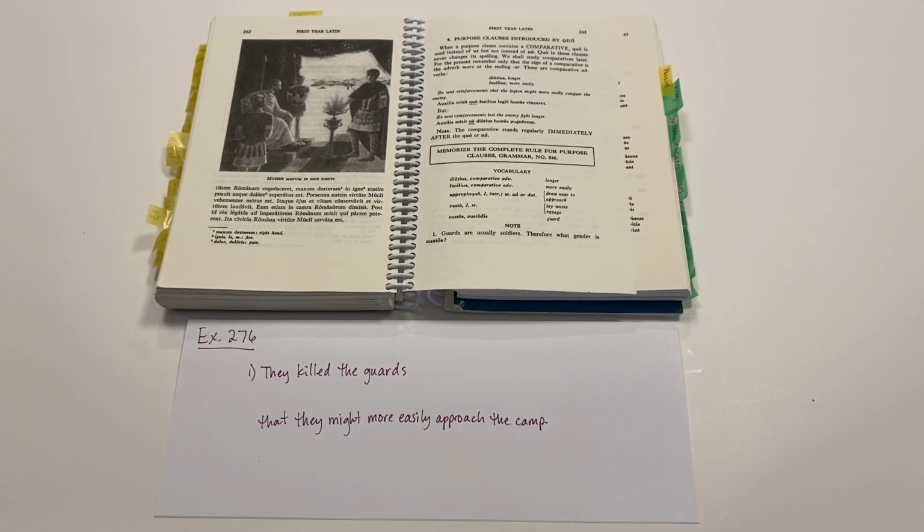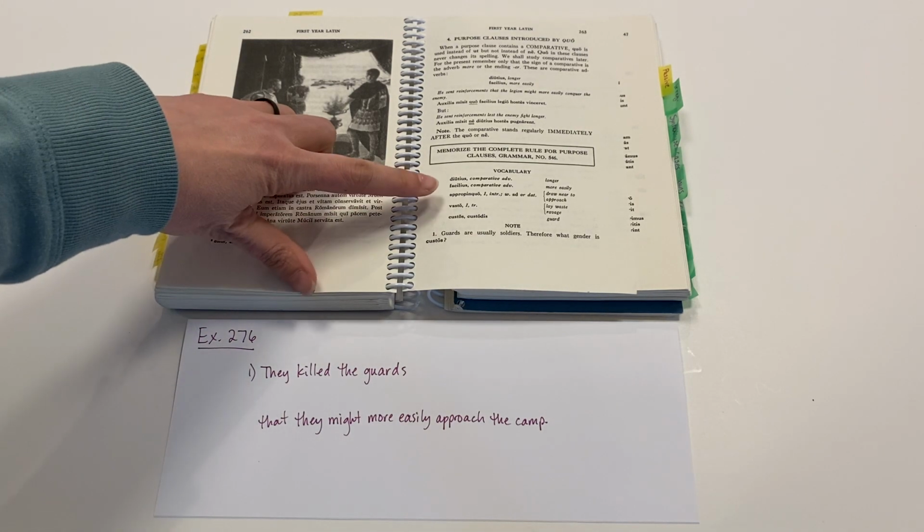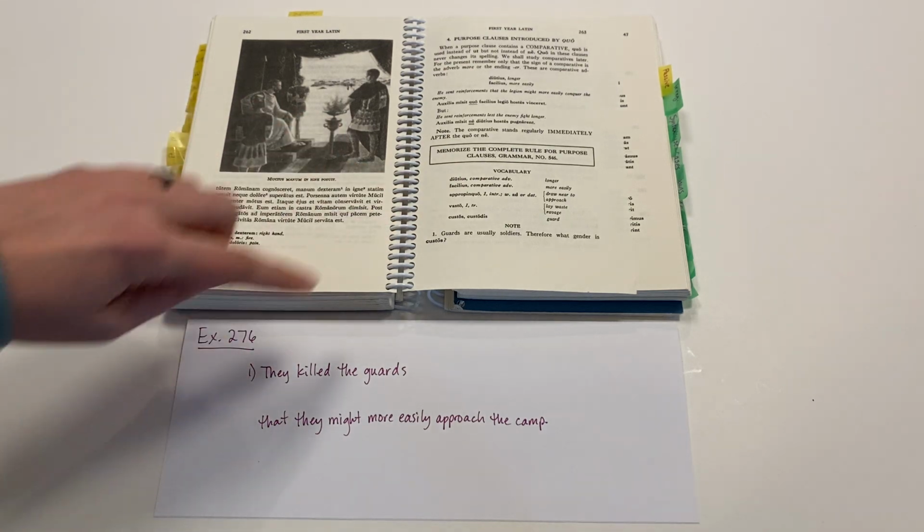Salve discipuli, this is Help for Your Latin Studies in Henle First Year Latin, exercise number 276, in which we will translate sentences from English to Latin using some purpose clauses introduced by quo, which are going to be comparative. And also I want to draw your attention to one of our new vocabulary words that we use in this first exercise number.